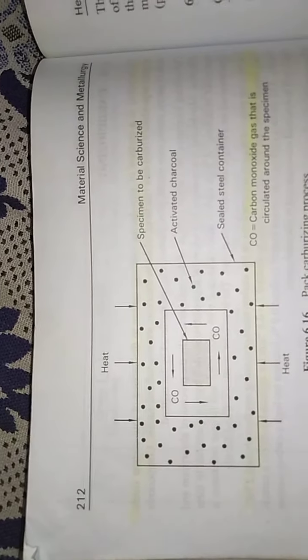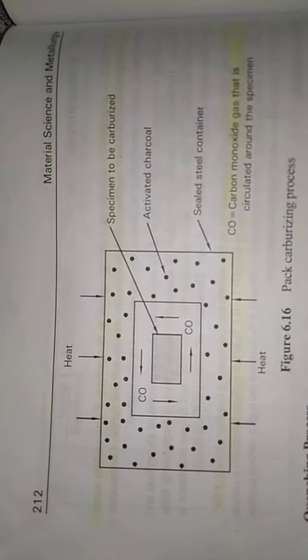Name pack carburizing because it's been packed with carbon rich atmosphere. The specimen that is to be surface hardened has been packed with the carbon rich atmosphere. That is why the name pack carburizing.